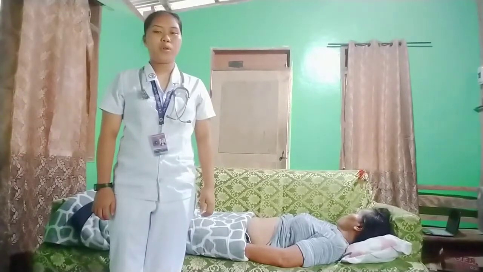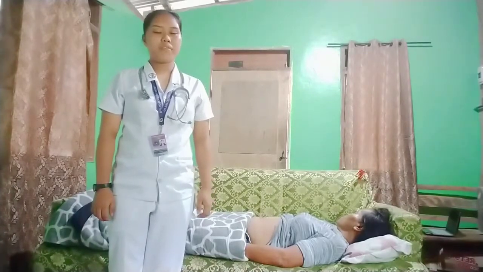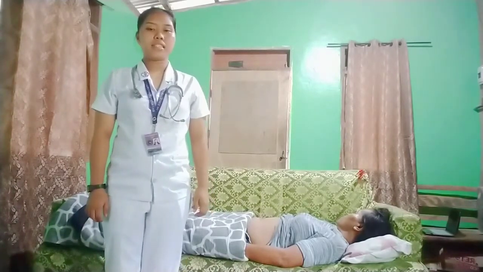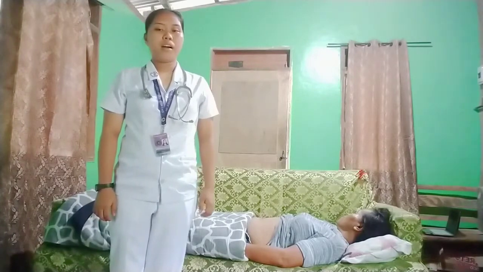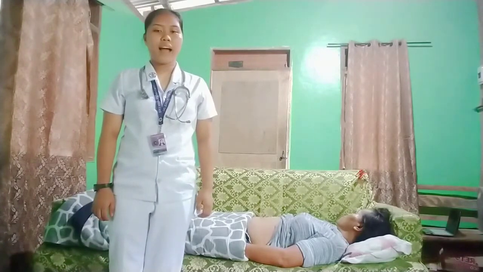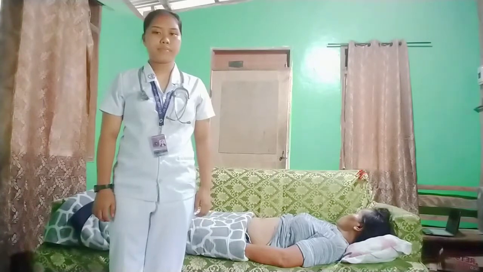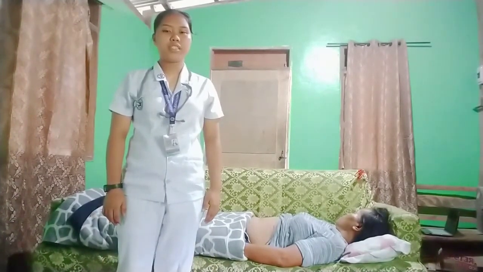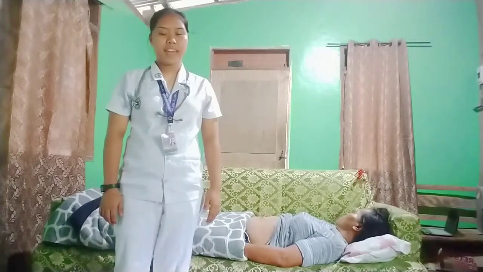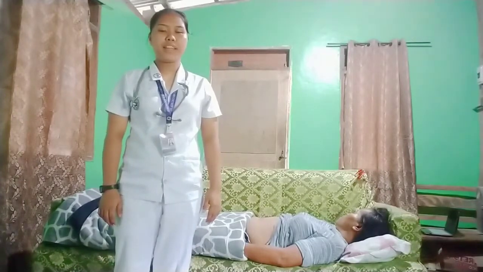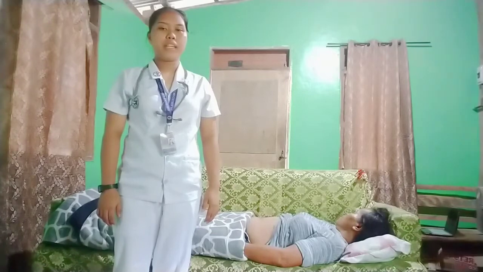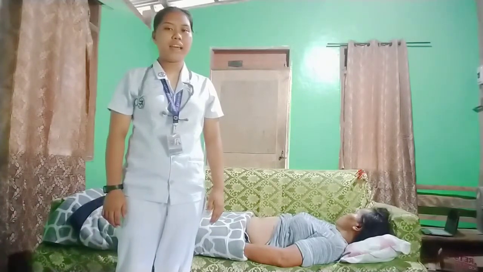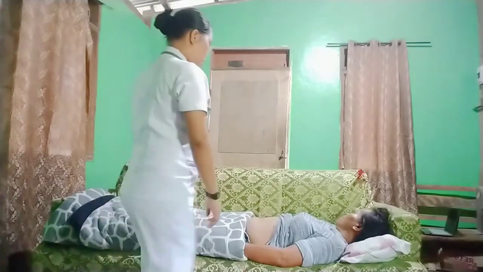Palpate the liver and note for the consistency and tenderness. Stand at the right side of the patient and place the left hand under the client's back at the 11th and 12th ribs. Lay the right hand parallel to the right costal margin. Ask the client to inhale and compress inward and upward deeply and note for the consistency and tenderness. Ma'am, can you inhale?